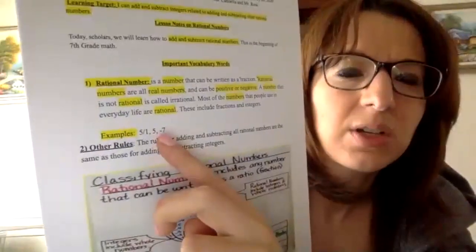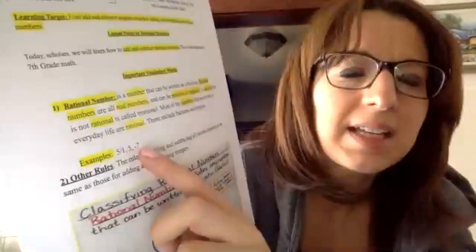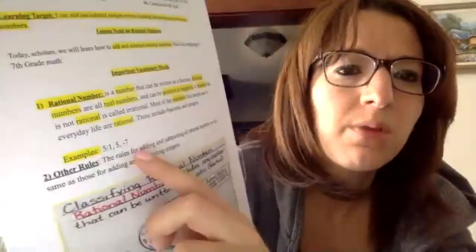A number that is not rational is called irrational, like pi, 3.14159, and so on, is irrational. Most of the numbers that people use every day are rational numbers. These include fractions and integers. So for example, 5/1 is a rational number written as a fraction. 5 is written as a fraction if I put it over 1. And -7 is an integer, but if I put it over 1, it's now a rational number as a fraction. And then here are some examples that we reviewed yesterday. All right, we're going to go over problem 1.